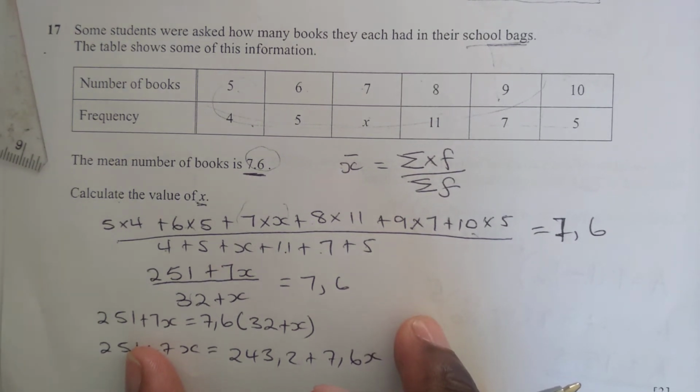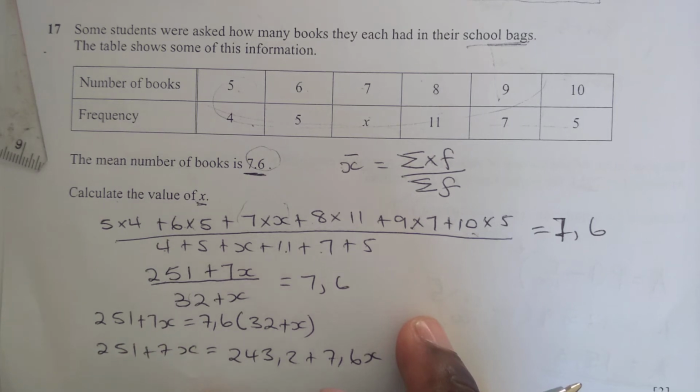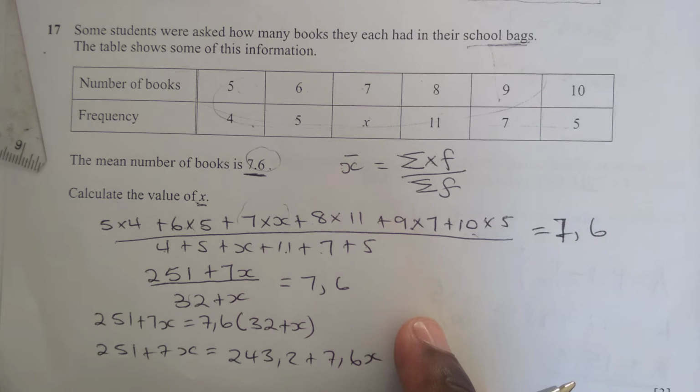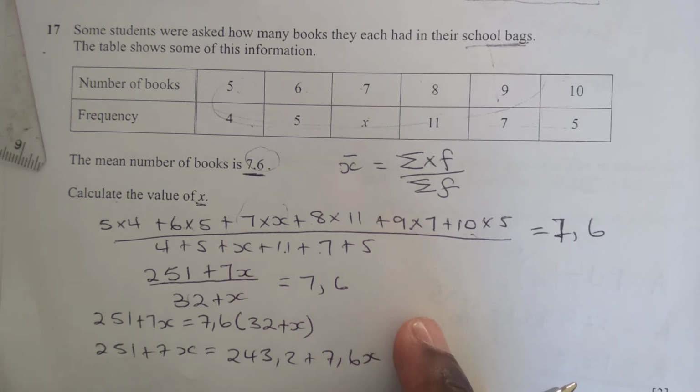Then the next step there is to collect like terms together and simplify. So let's collect like terms together.